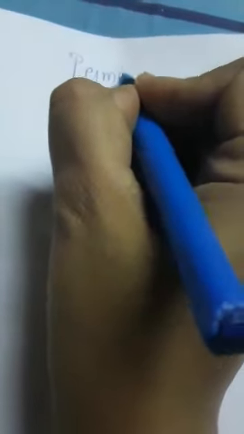Hello children, today we are going to learn permutations and combinations. Here we will discuss the basics and the formulas of permutation and combinations. But before that, the first thing which we need to learn is factorial.